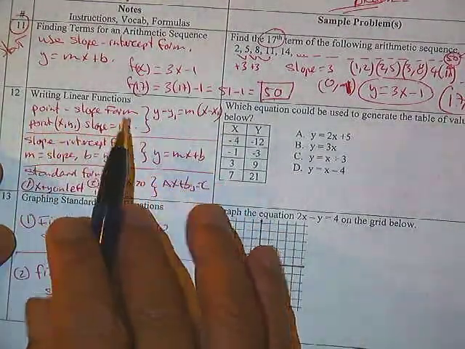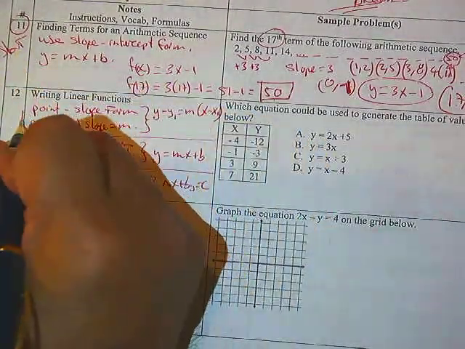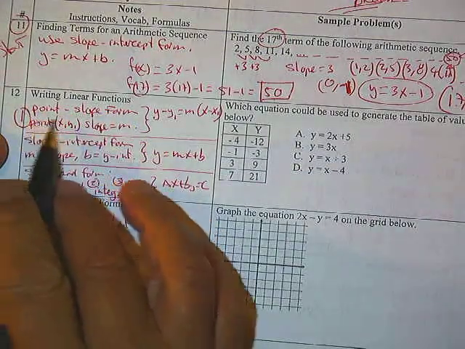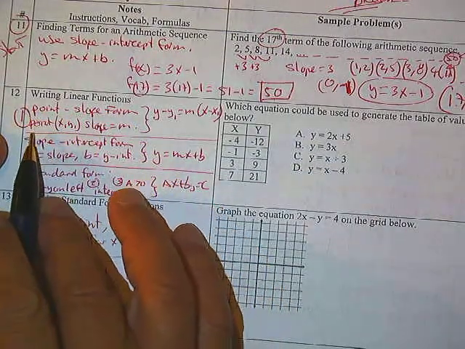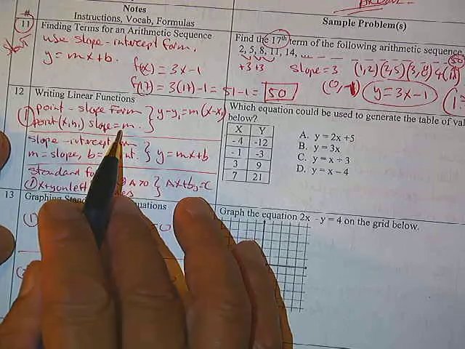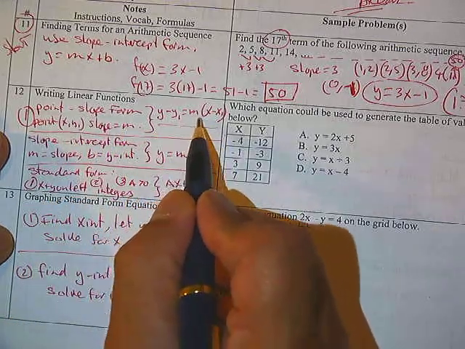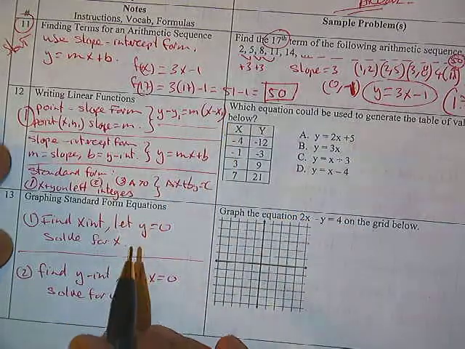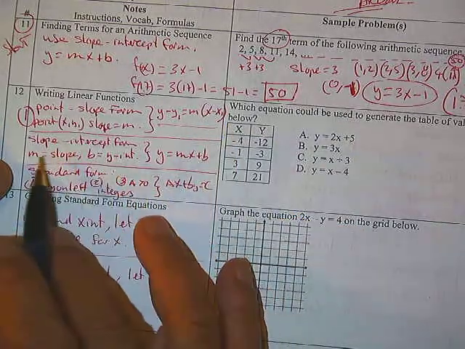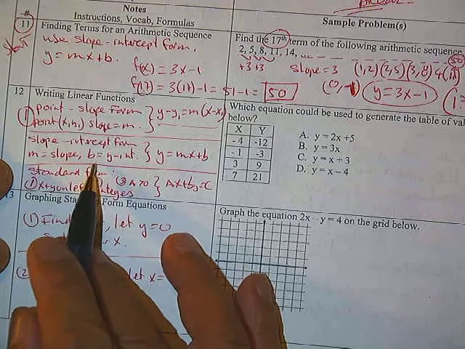Alright, let's move on to number 12. Writing linear functions. There's 3 different ways. The first way is to use the point-slope form. That's when you are given a point and you're given a slope. And it is written as y minus y1 is equal to m times x minus x1.